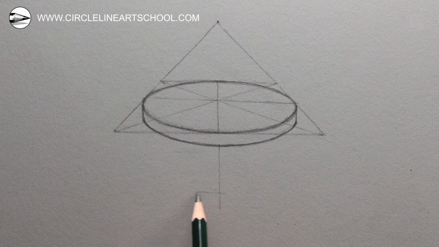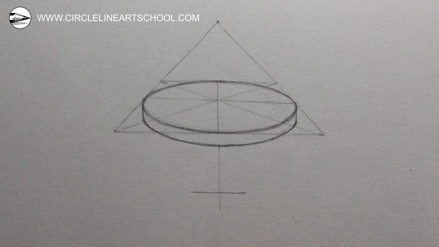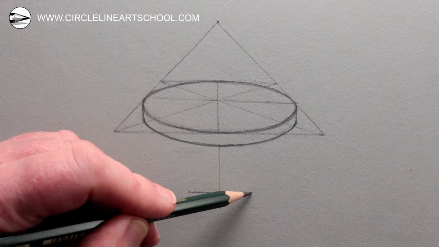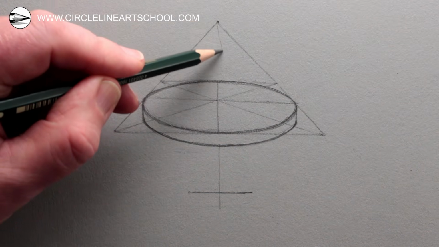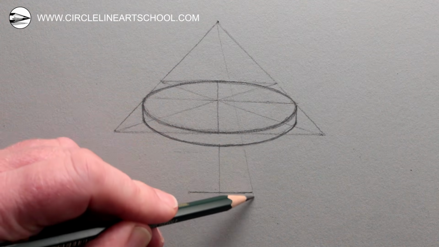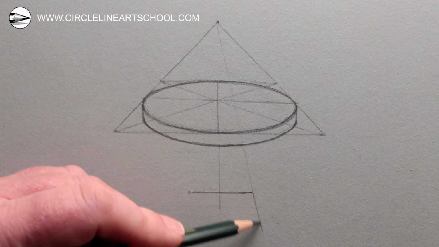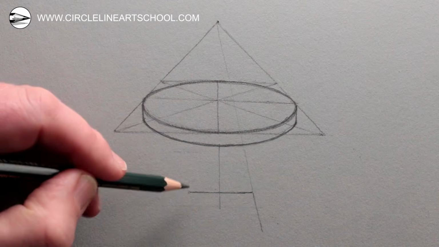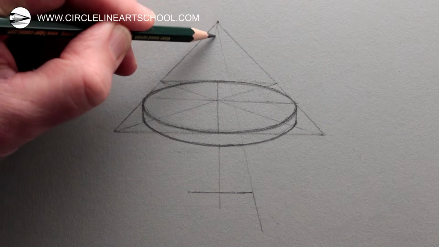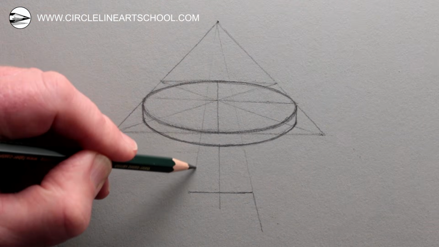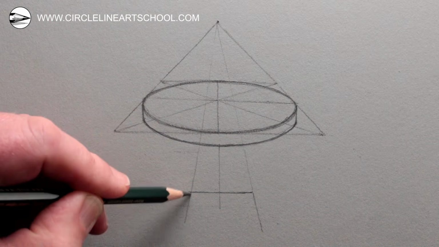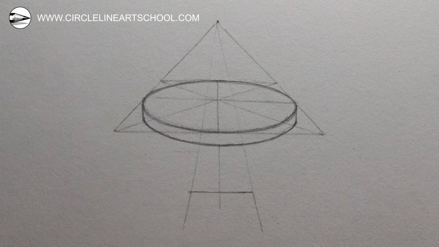And then we can draw another horizontal line, and this will be for the back line of a new ellipse for the base of the table. From the edge of the right hand side of this horizontal line, we can draw a guideline from our vanishing point coming forwards on the right, and then another guideline from our vanishing point coming forwards on the left. And this will help us map out the ellipse for the base of the table.